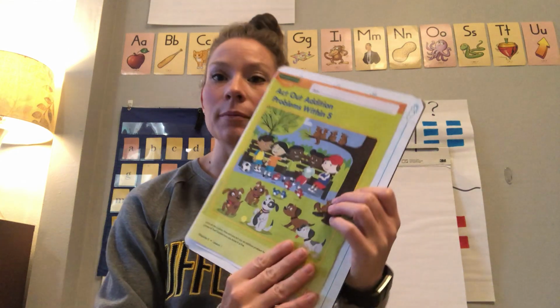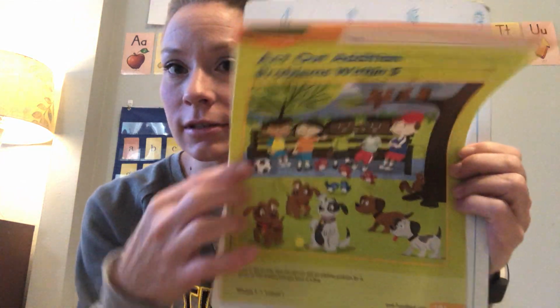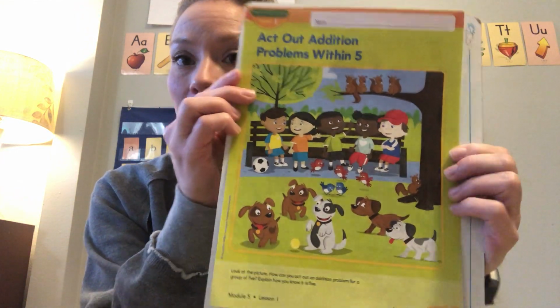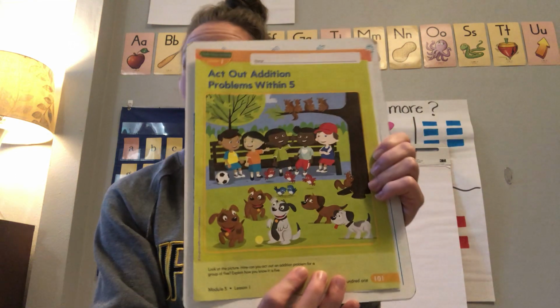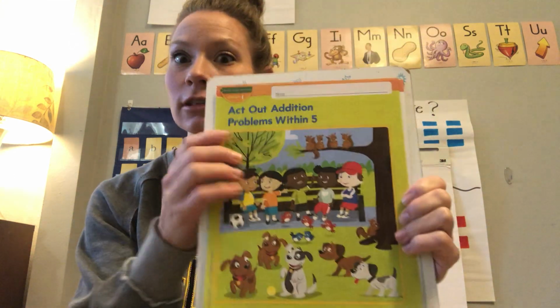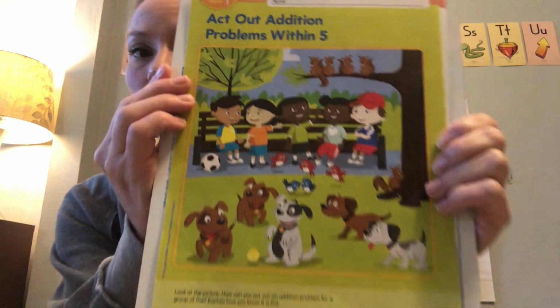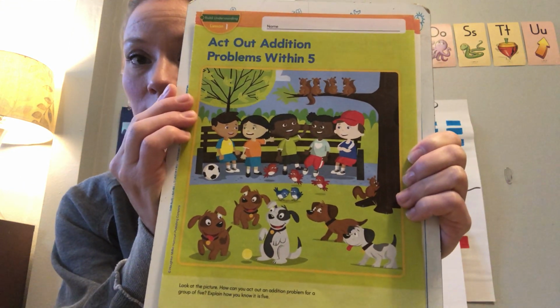Okay, I'm going to move on to our first page in our book. This says, look at the pictures. How can you act out an addition problem for a group of 5? Explain your answer. Now, it's not asking you to move your body to act it out. It wants you to look, and can you find any groups of 5?